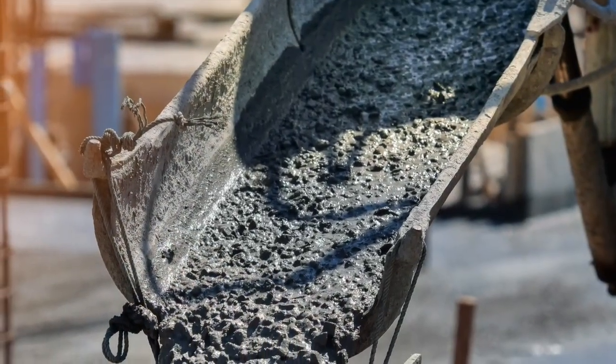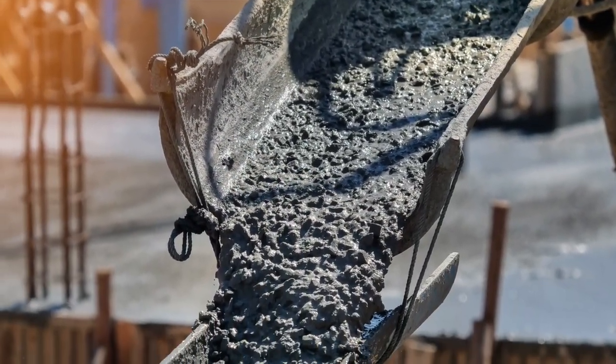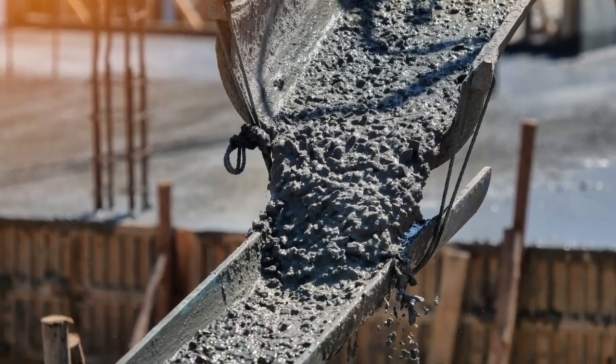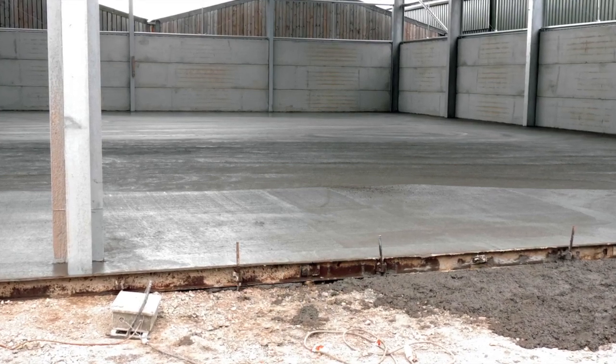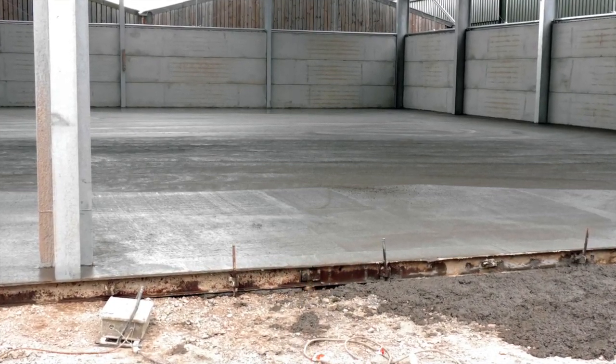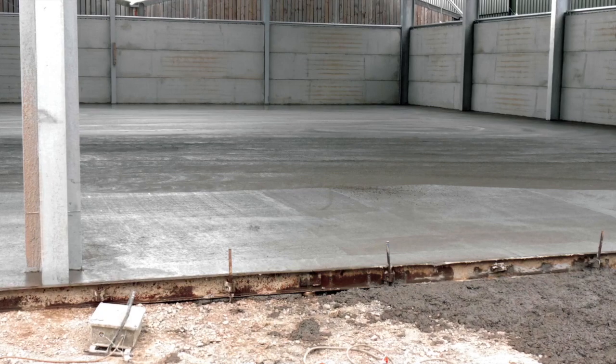Remember that Portland cement, fine aggregates, coarse aggregates, and water are the 4 basic concrete materials. Knowing the correct proportions of each in preparing concrete is vital to successfully building strong, long-lasting structures.